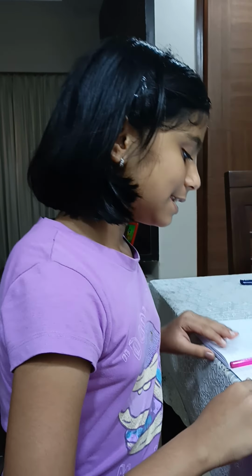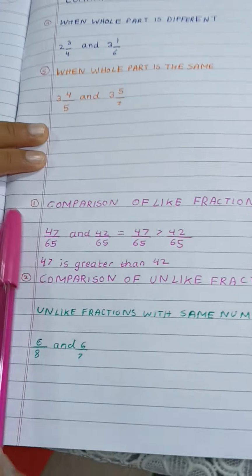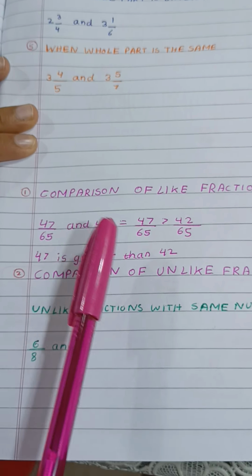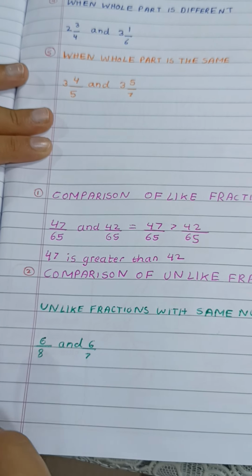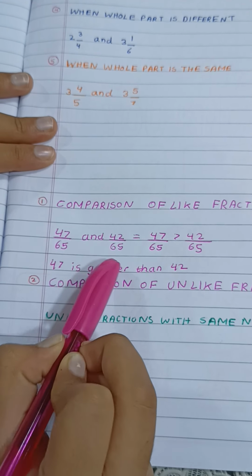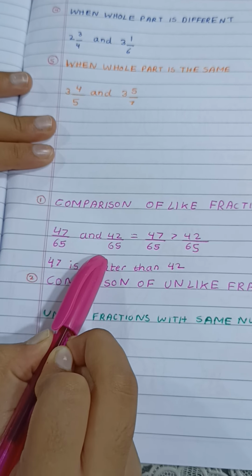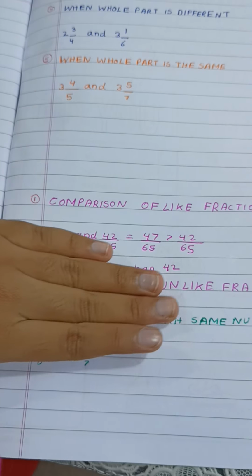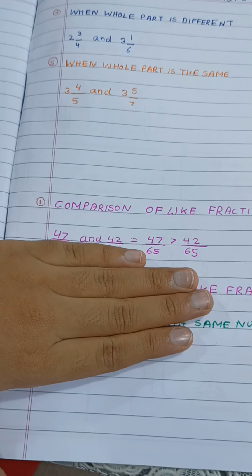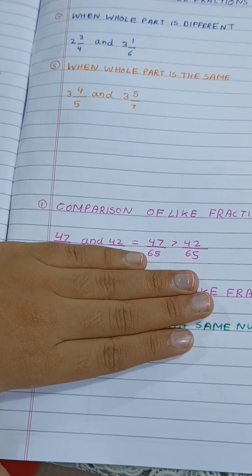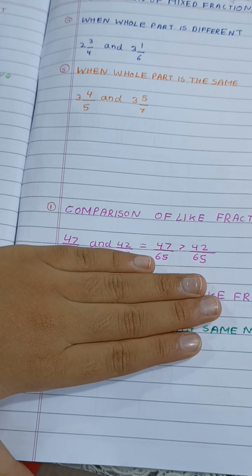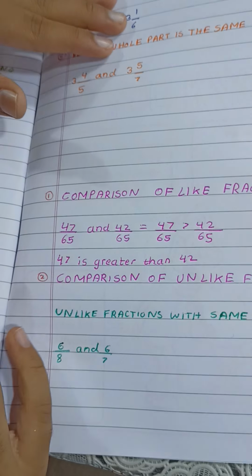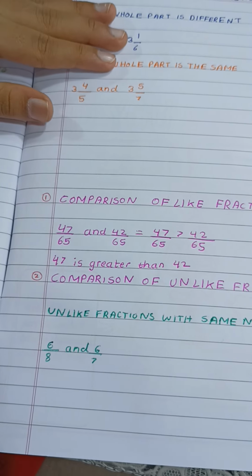In this, the first example is 47 by 65 and 42 by 65. The denominators are the same, so that's why they are like fractions. So let's just ignore the denominators for now, and what is left is 47 and 42. In this, 47 is greater than 42. So we can say that 47 by 65 is greater than 42 by 65.